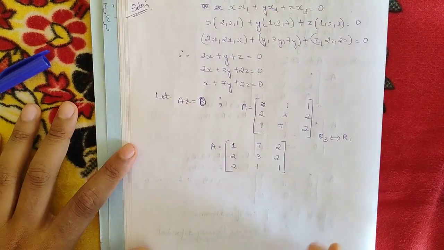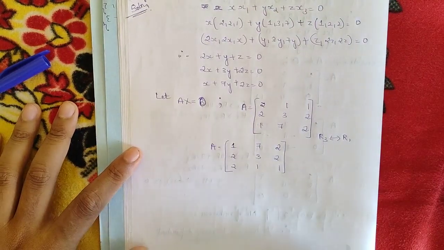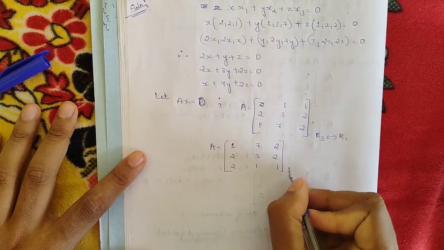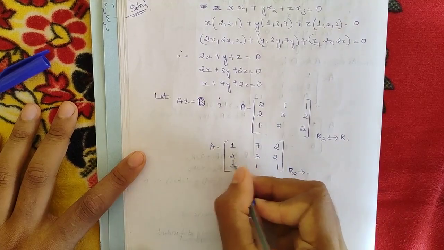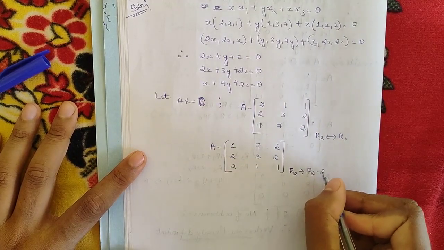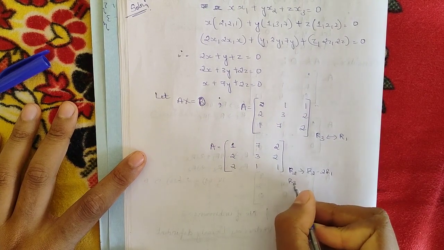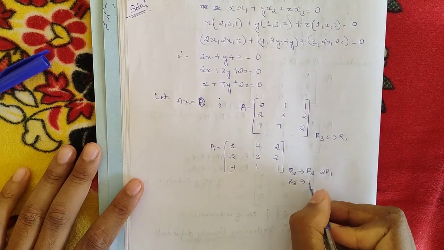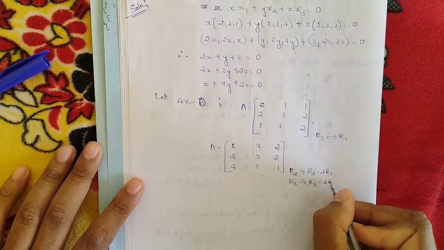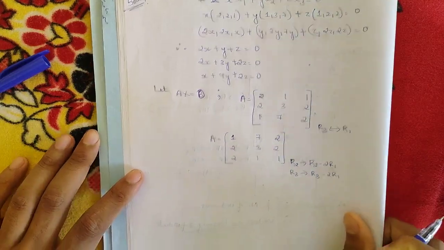Now these two elements should be made equal to 0 with respect to R1. So R2 becomes R2 minus 2R1, and R3 becomes R3 minus 2R1, because both the terms are 2 itself.